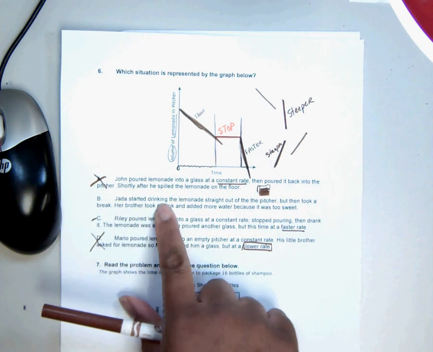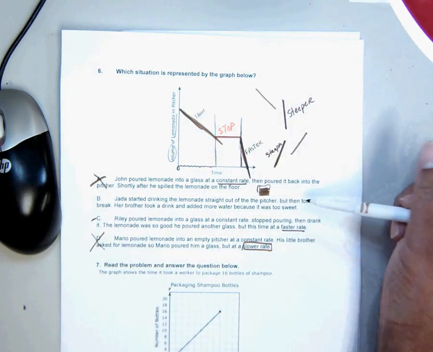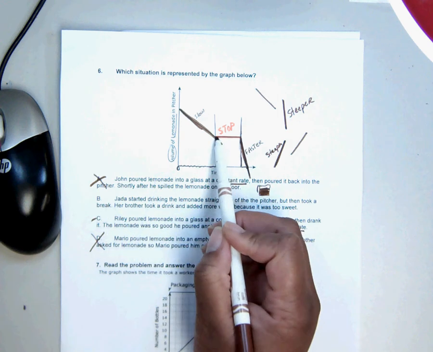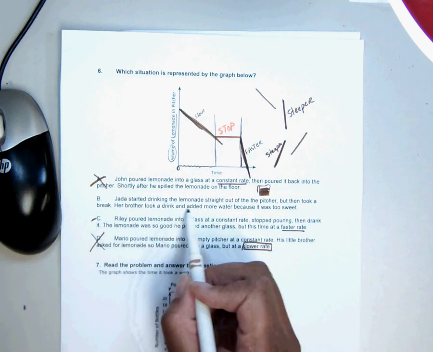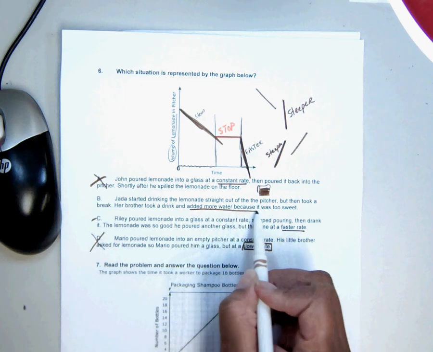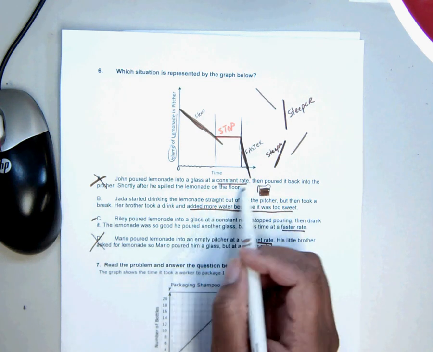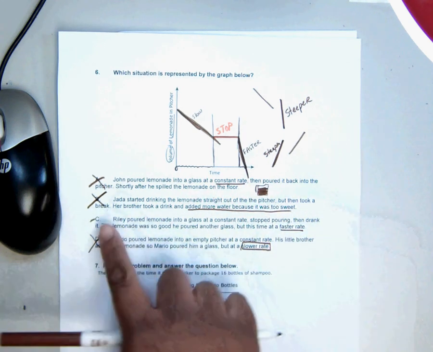Here, started drinking the lemonade straight out of the pitcher. Okay, so it's going down. But then took a break. Okay, took a break. Didn't drink anything, so it stopped. And then took a drink and added more water because it was too sweet. So what happens when you add more to it? Again, it's the same thing as pouring it back. It increases, so it can't be that one. So that means the answer is C.